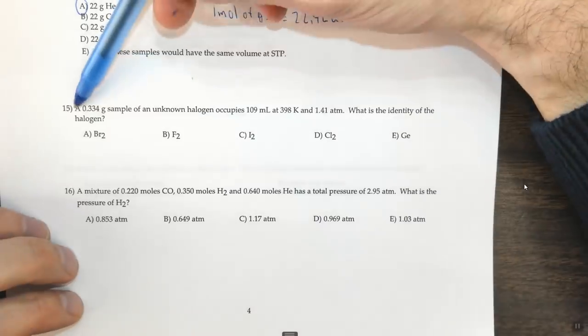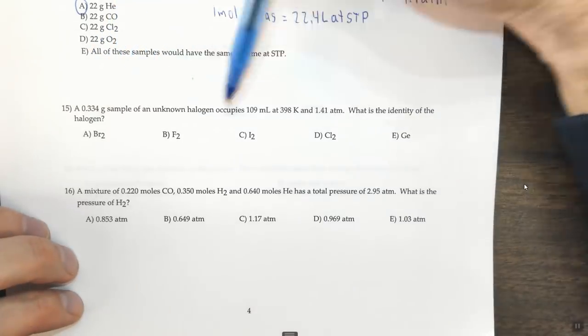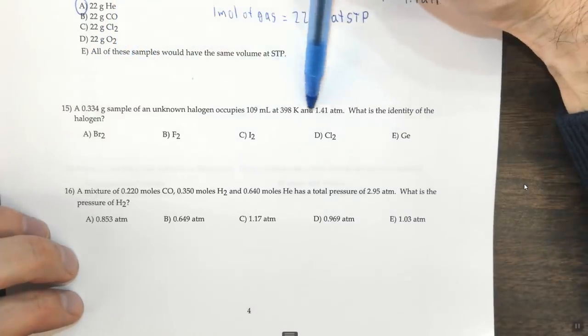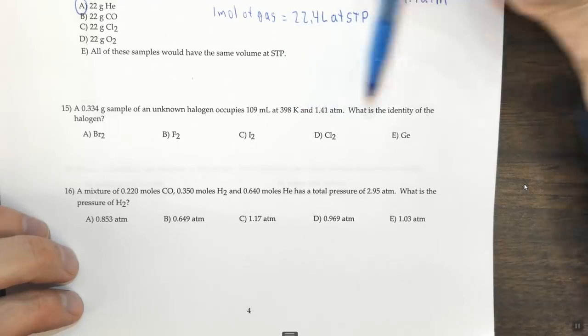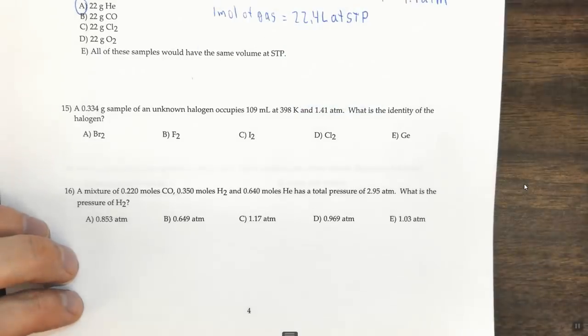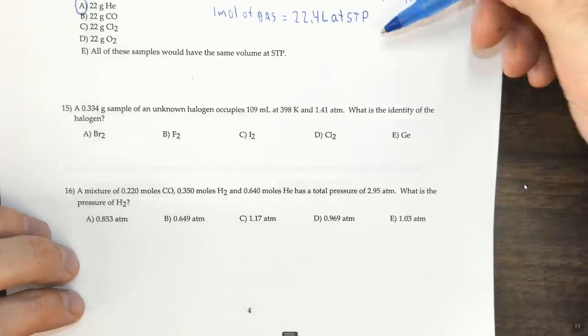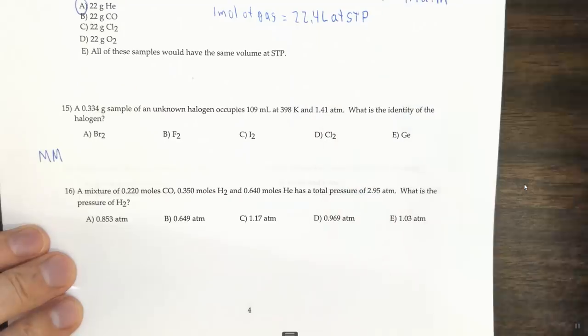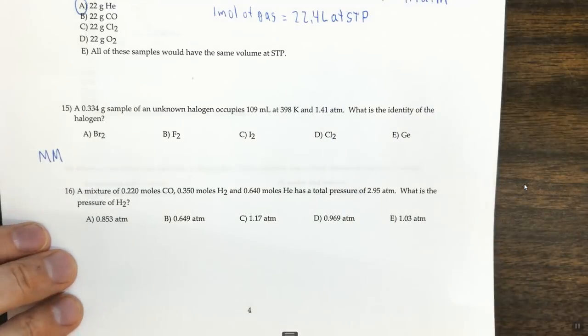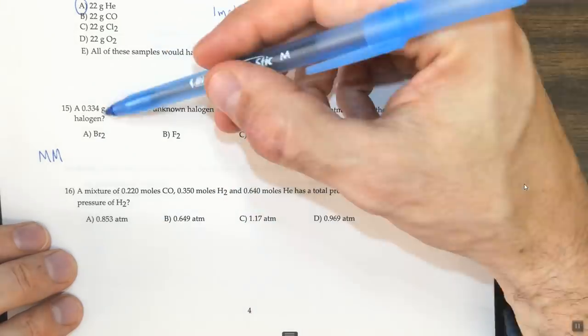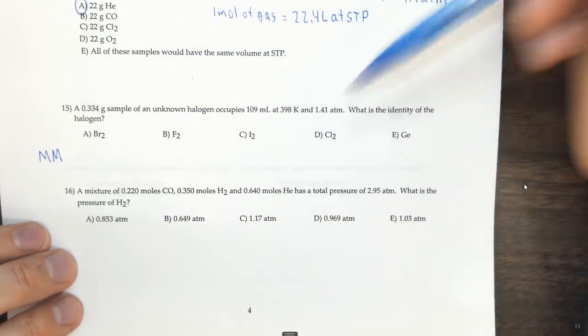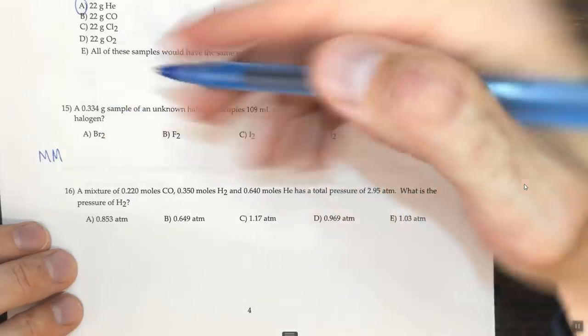Question 15 says, a 0.334 gram sample of an unknown halogen occupies 109 milliliters at 398 K and 1.41 atmospheres. What is the identity of the halogen? Well, how we're going to identify the halogen, believe it or not, is by its molar mass, which is a little bit counterintuitive. This seems like kind of a weird question. And normally, if you want to know the molar mass of something, you look it up on a periodic table. But in this case, we're going to use some experimental evidence, namely the mass, the volume, the temperature, and the pressure, to figure out the molar mass.